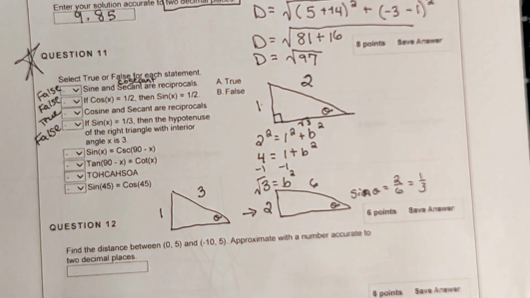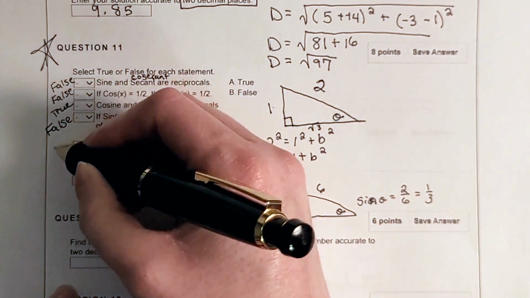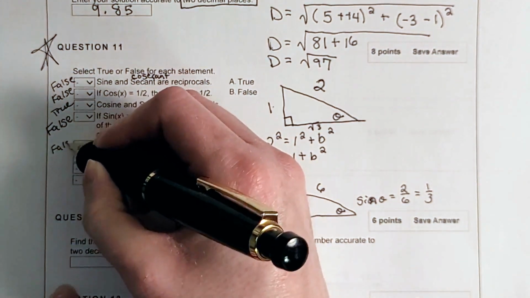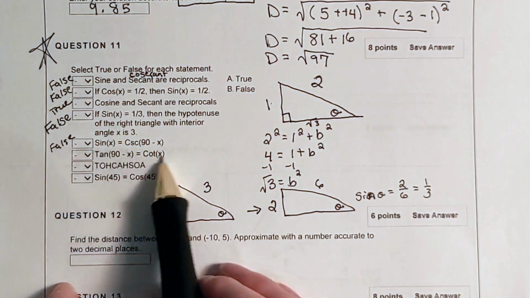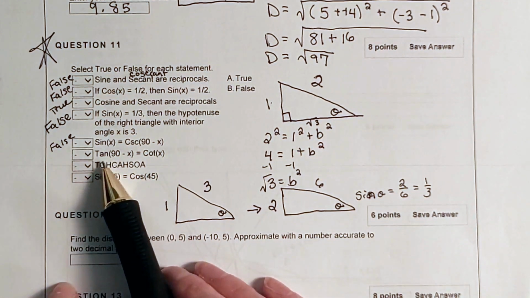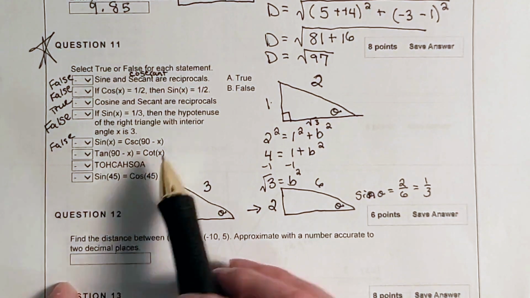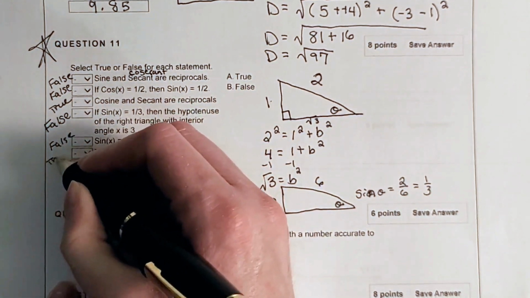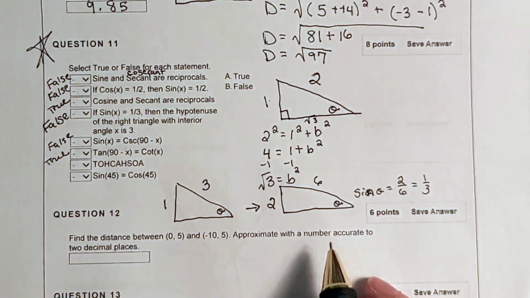Okay, sine of x equals the cosecant of 90 minus x. That is false. That is just using one of the trig identities. Tan of 90 minus x is equal to the cotan of x. That is true. So you're going to need to memorize all of those. They are in your book.